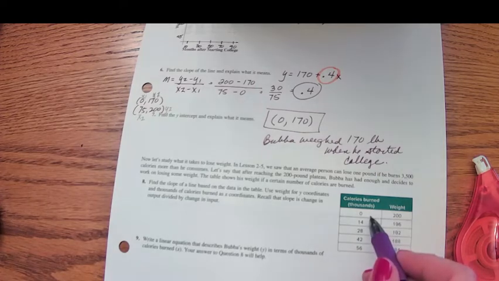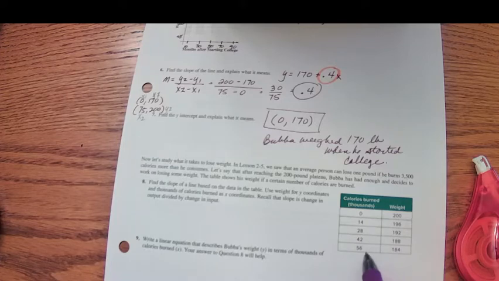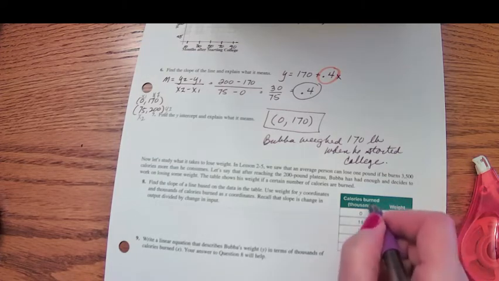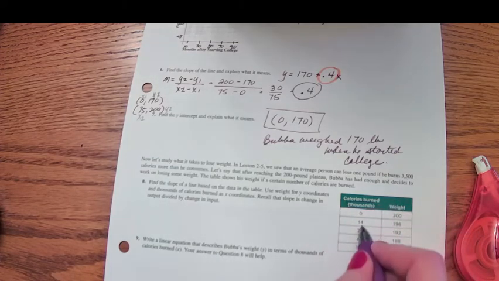But as he burns more calories in thousands, so this would be 14,000 calories, he'd weigh 196. If he burns 42,000 calories, he'll weigh 188. 42,000 calories above what he takes in. So this is going to be over weeks or maybe even months.